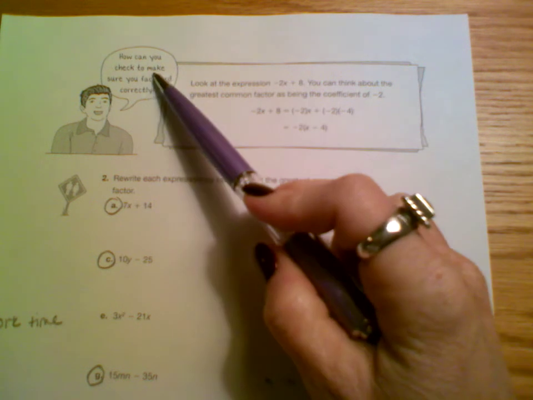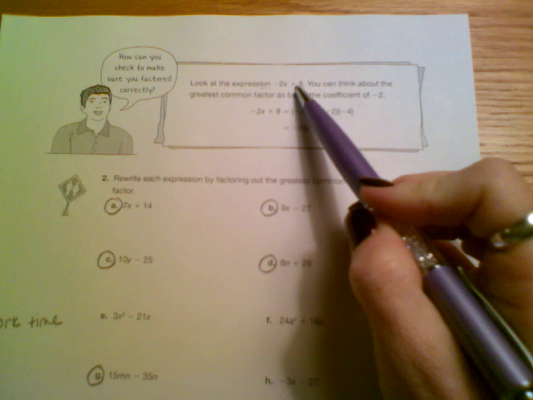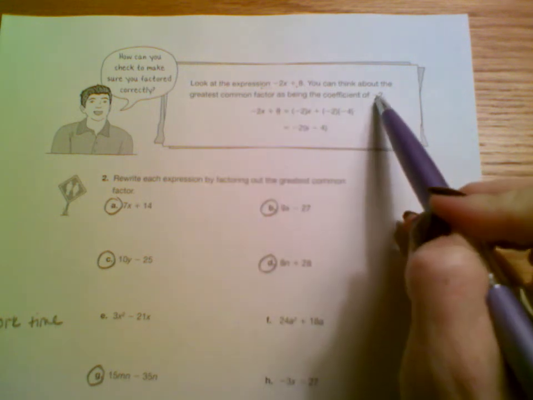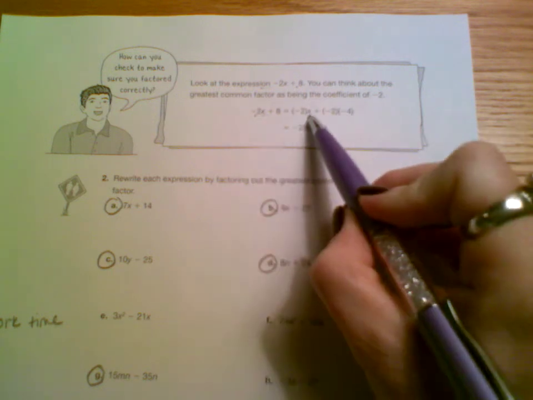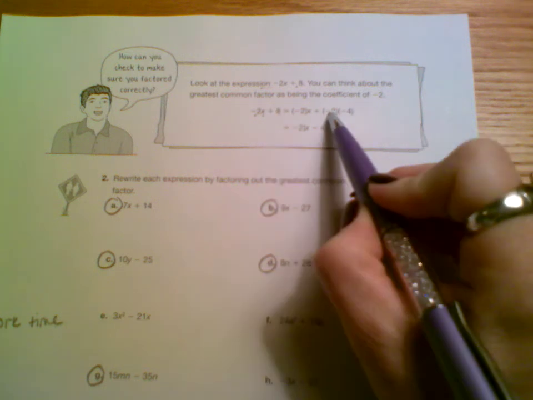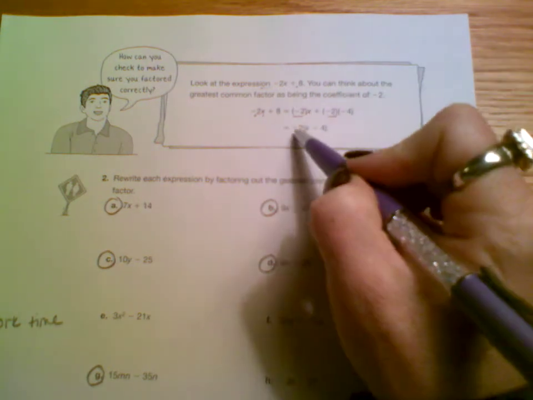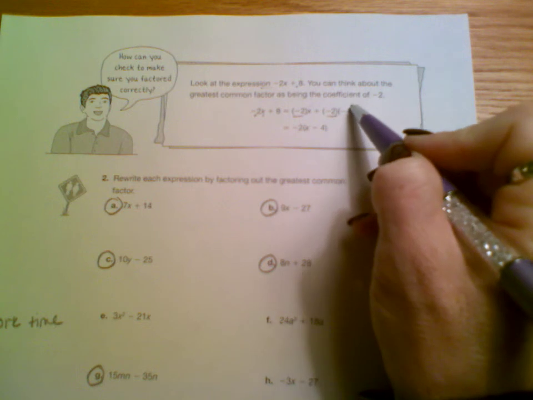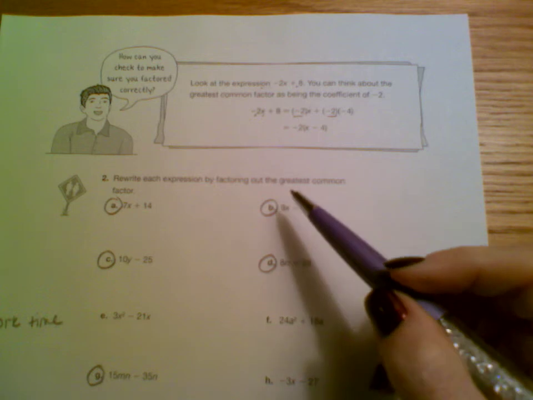So how can we check to make sure you factored correctly? If we look at this expression, you can think about the greatest common factor as being the coefficient of negative 2. So negative 2 times x plus, in order to get a positive 8 here, it would have to be negative 2 times negative 4. So what they did is factored the negative 2 out. What's left? X and then a minus 4, or x plus negative 4.